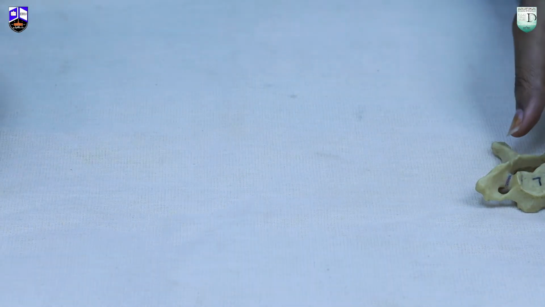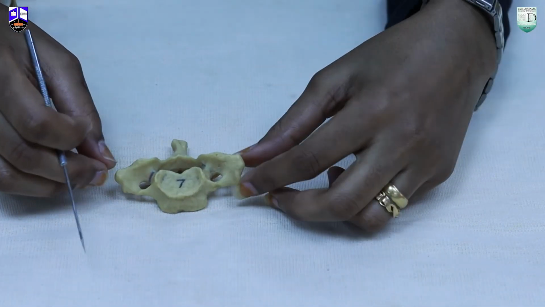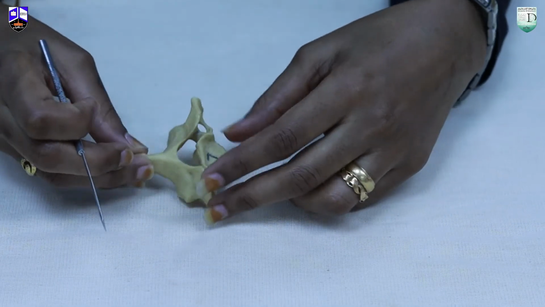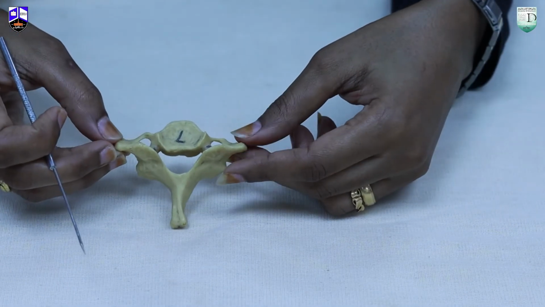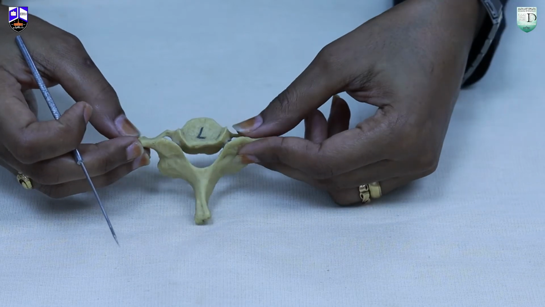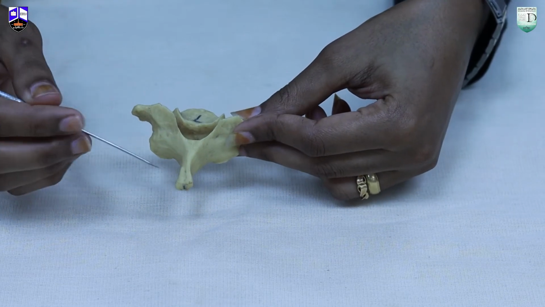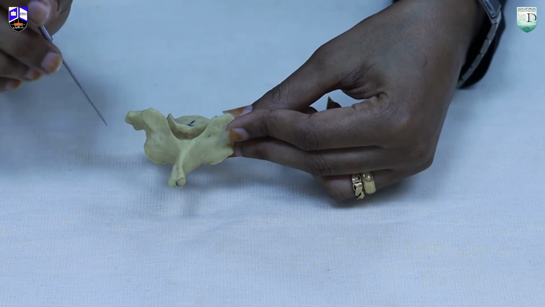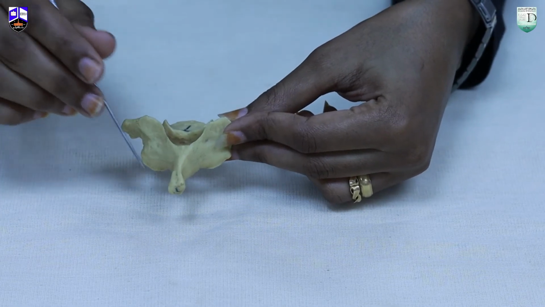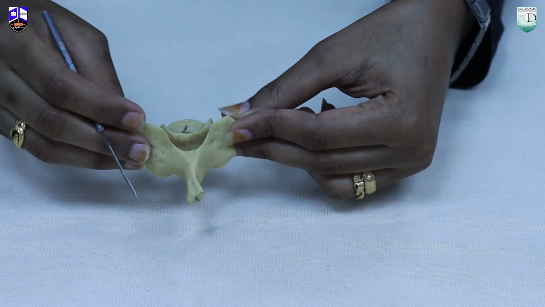Now, moving to the seventh cervical vertebra, known as the vertebra prominens. This vertebra is typical of other vertebrae, except that it has a long spinous process that does not have a bifurcation. It's not bifid.